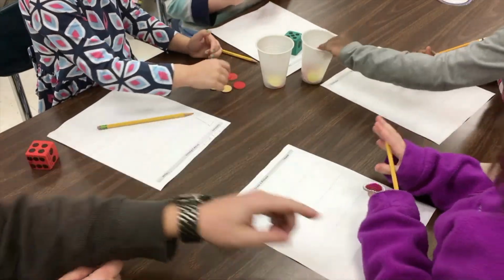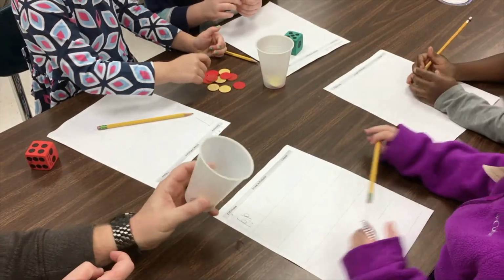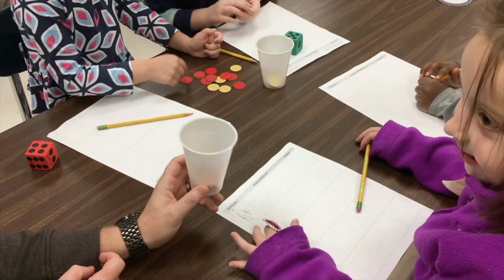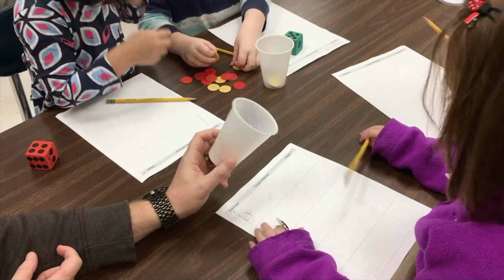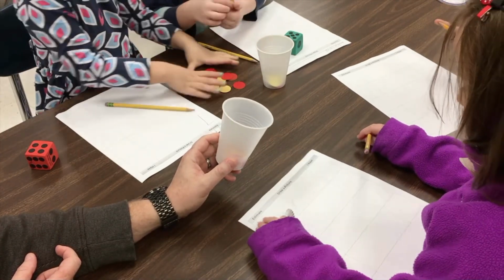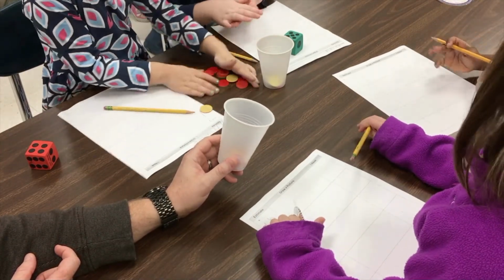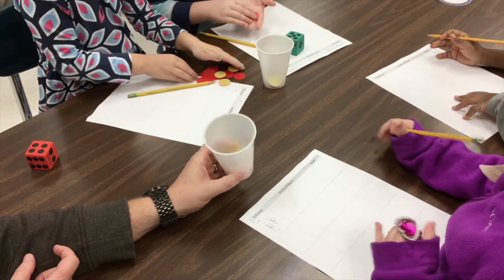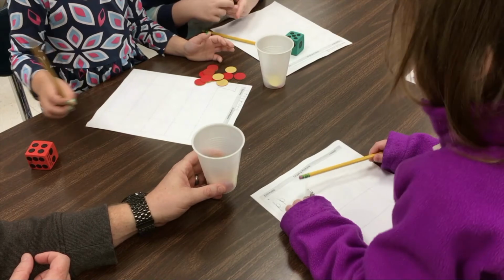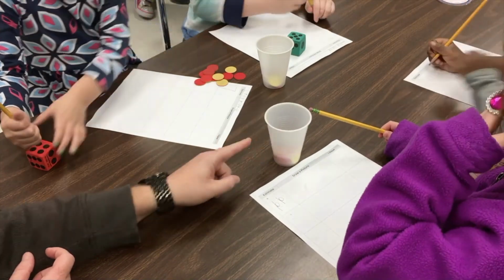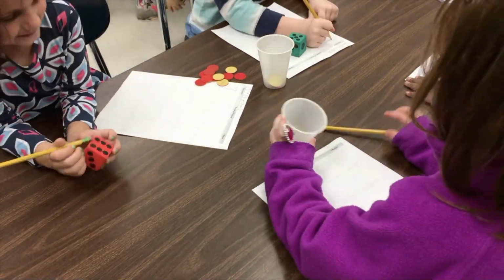Get your cup for me. So this is your cup. How many did you think was in here? 99. So you think there's 99 in there? Okay, what do you think? Do you think there's 99 in there? You think it's 100? Okay. She has more guesses than you. That's right. Okay, so go ahead and pull them out and count them for us.